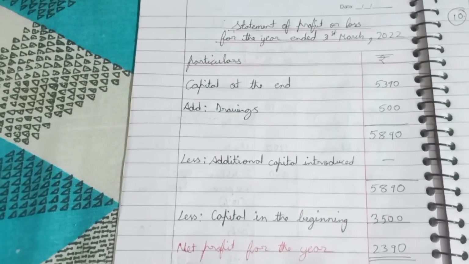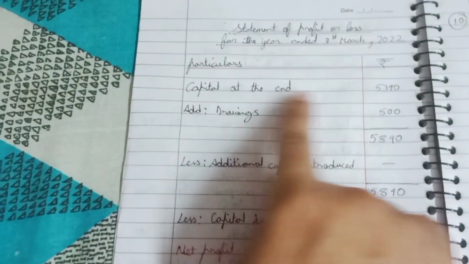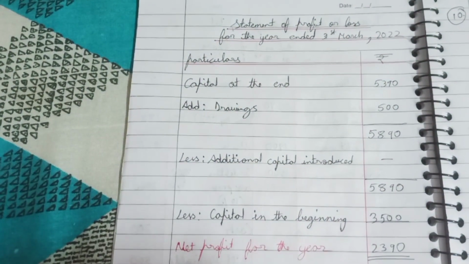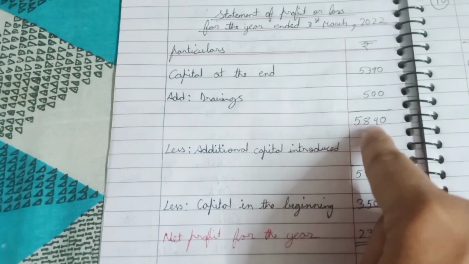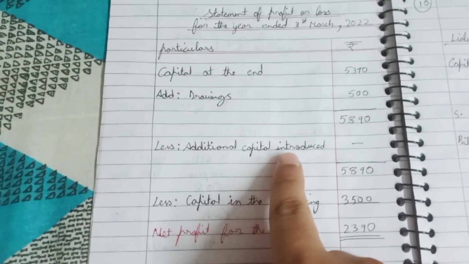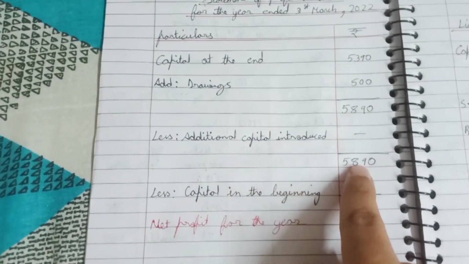After getting closing capital, you have to prepare the statement of profit and loss. Capital at the end, you have got 5390 by the statement of affairs. Drawings is mentioned in the question, that is 500. When you add, you will get 5890. Additional capital introduced in this sum was nil, that's why I have left it blank. Here I am getting 5890.